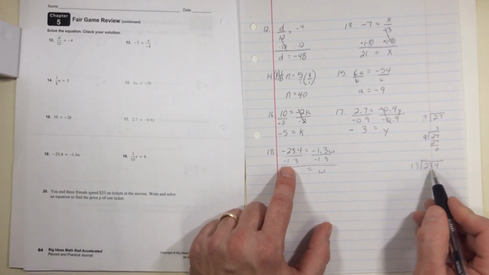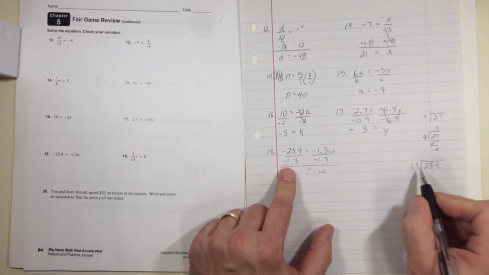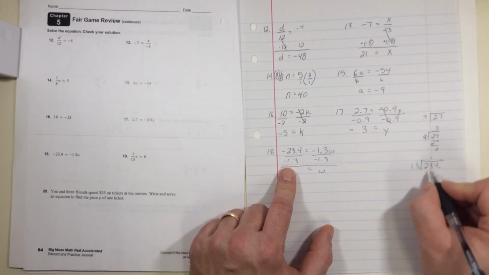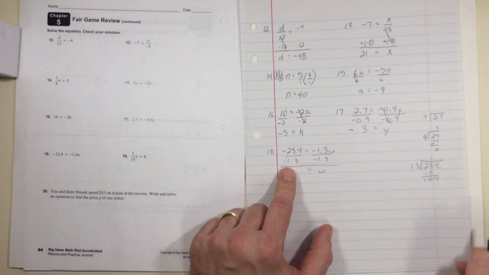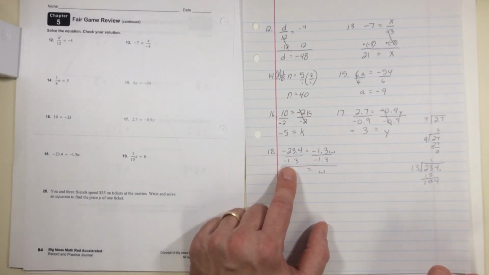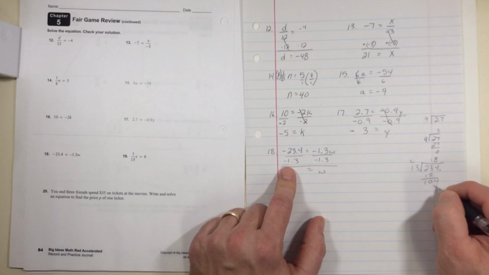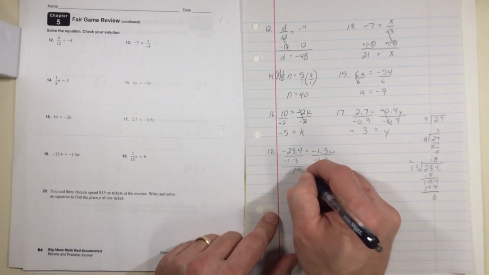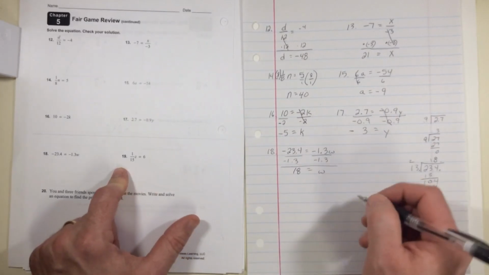Now we'll move these decimals one spot, so it'll actually go here and here, up in our answer. 13 goes into 23 once, which is 13. 13 goes into 104, 1, 2, 3, 4, 5, 6, 7, 8. Let's go with 8. 18 is the right answer. And remember, it's positive because same sign positive when we're dividing.